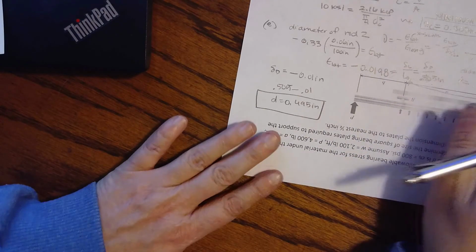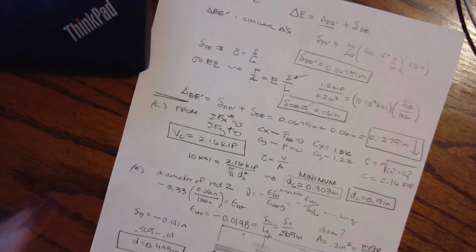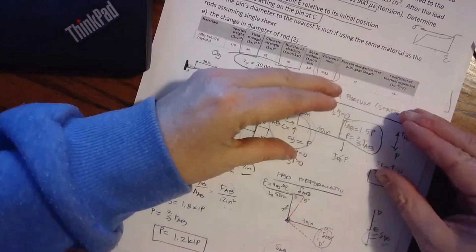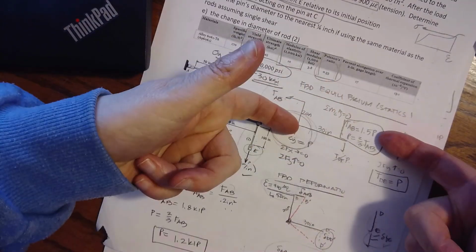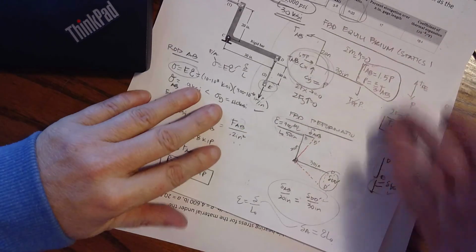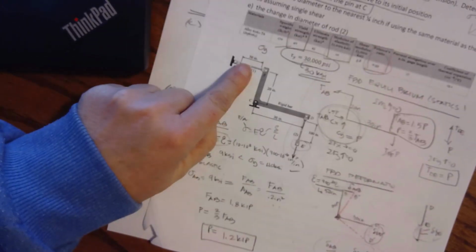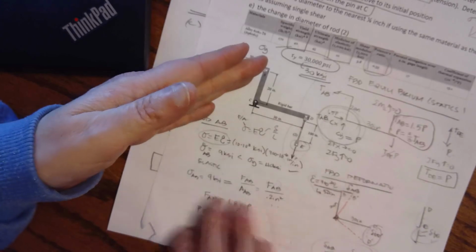Again, I think these problems are really, really fun because I love puzzles. We don't have a lot of equations. You've got to start with equilibrium, you've got to draw deformations, and you have to find the relationship between everything in the problem. Then you have to take what's given. If I know strain and the material, I can calculate all sorts of things.